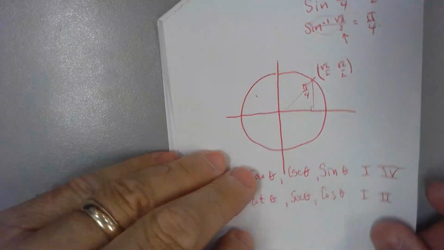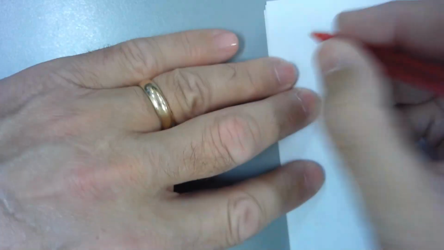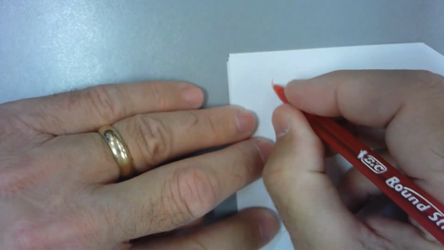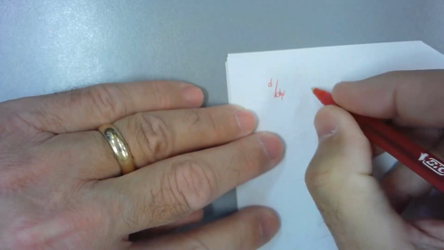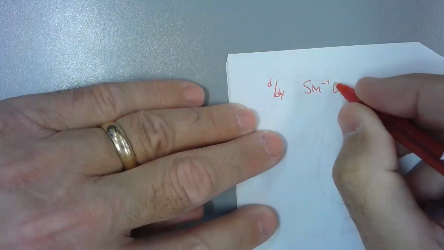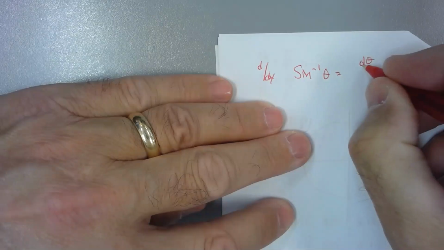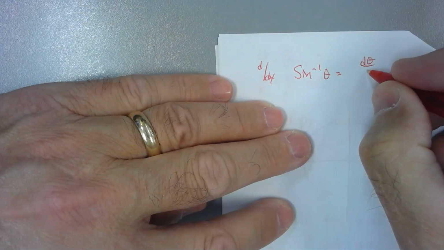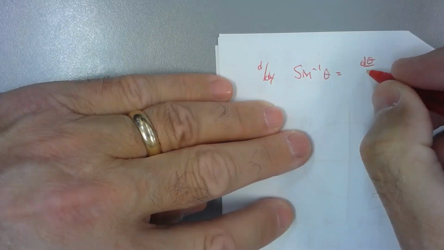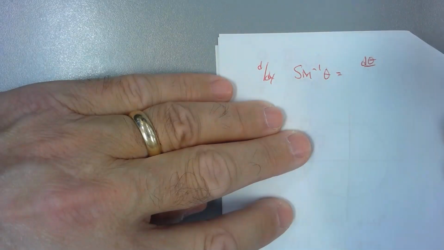Now, there are some formulas, and all you have to do is memorize 3 easy formulas, and you'll be able to take the derivatives of inverse trig functions. Like the derivative of inverse sine of theta is d theta. Now let's change that.